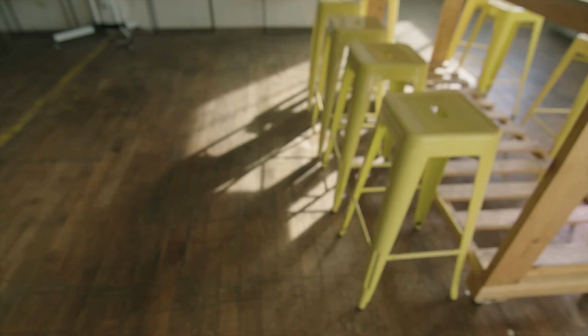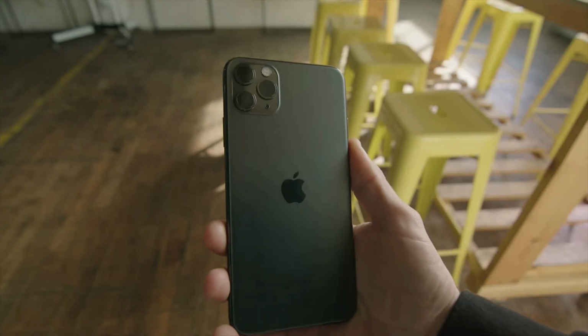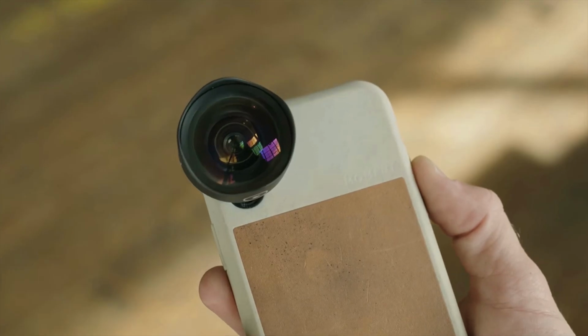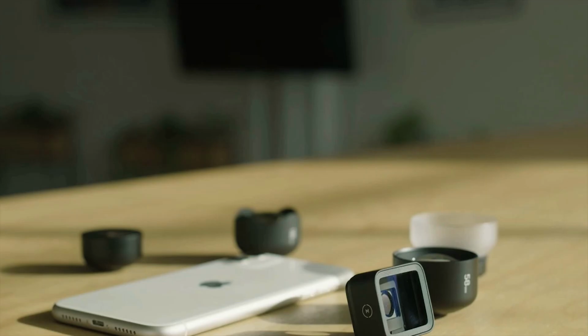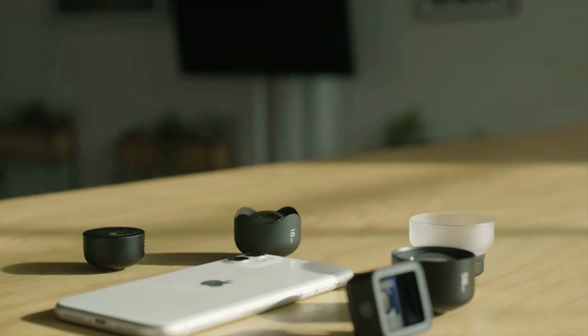Now Moment lenses are great because there's a wide range to choose from. If you wanted to go a little more into the macro, into more detail of something that you wanted to film, or if you wanted to go wider or more of an elliptical look, they have a great range of lenses to facilitate your needs.